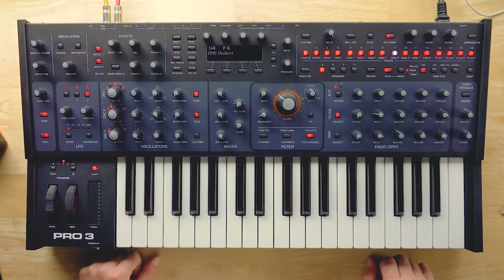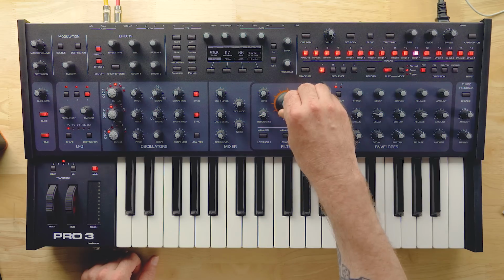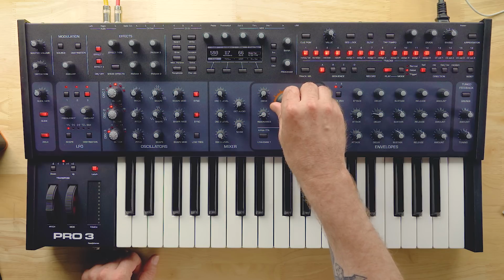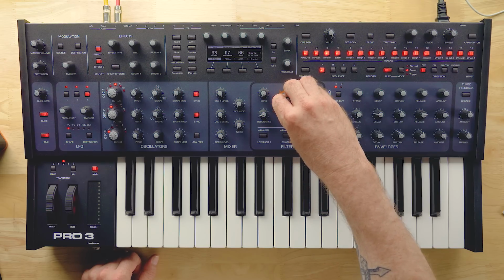There's a lot about this synth that makes me think of the Doom soundtrack. So I had to make some real ugly arpeggiated lines.